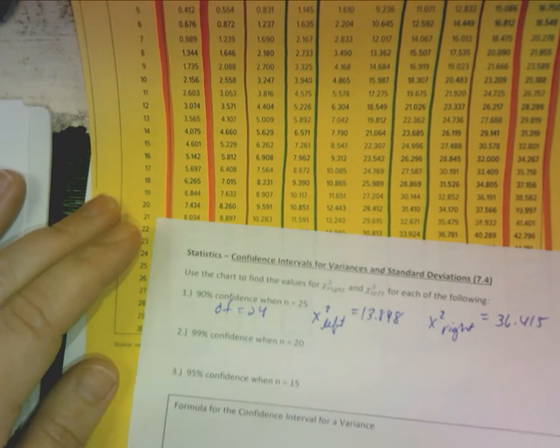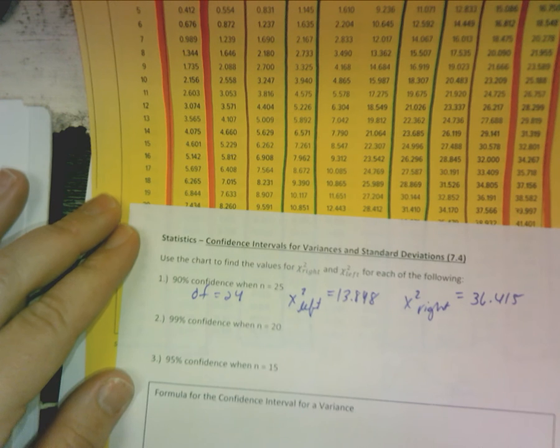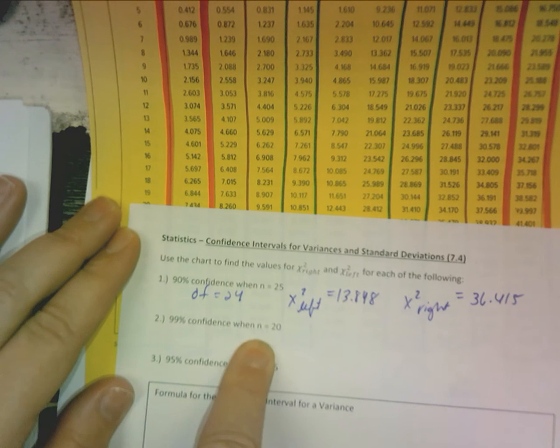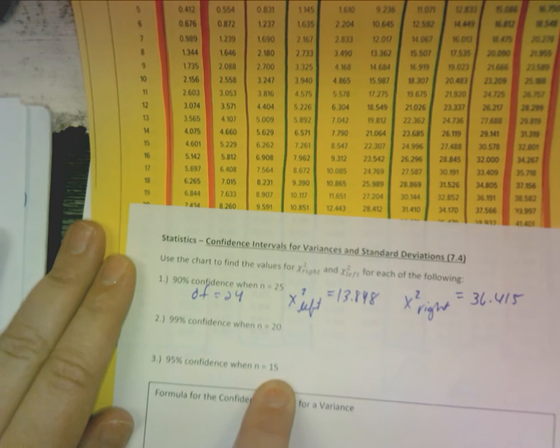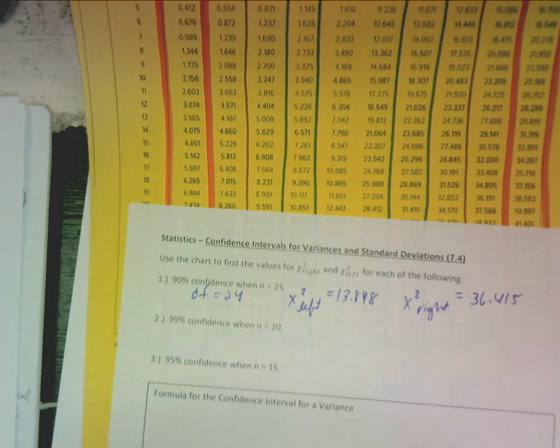All right, I want you to try 2 and 3 right now. Find the 99% confidence for n being 20. And find the 95% confidence for n being 15. So really all you have to do is degrees of freedom, look at the chart. Degrees of freedom, look at the chart. Pick the two values on the left and the right, left and right.